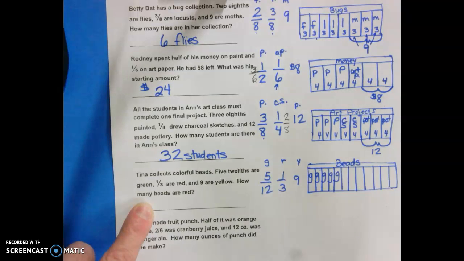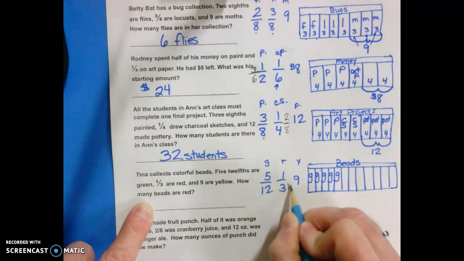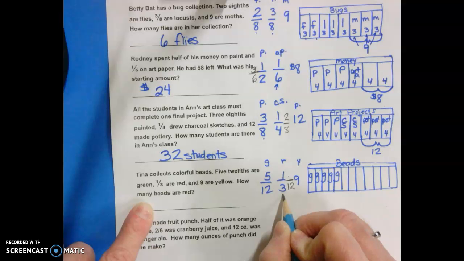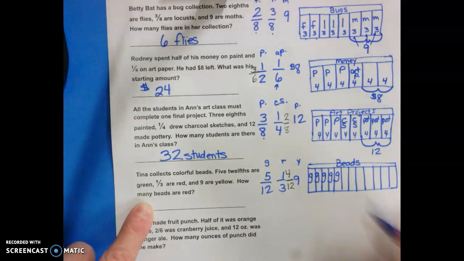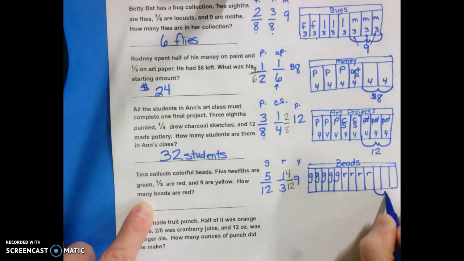Now get used to it. You're going to need to make equivalent fractions because this isn't 12 or 12ths, so I have to turn it into 12ths. Okay, times something, times something. 1/3 is, everyone shout it out. Good job, 4/12. So 4 of them are red beads, 1, 2, 3, 4, and the rest are yellow. I can put a little Y for yellow, but over those 3 last boxes, I had to spread out 9 beads. So what's the value of each box? 3. I could fill them all in, but I just know if one is 3, all of them are 3.